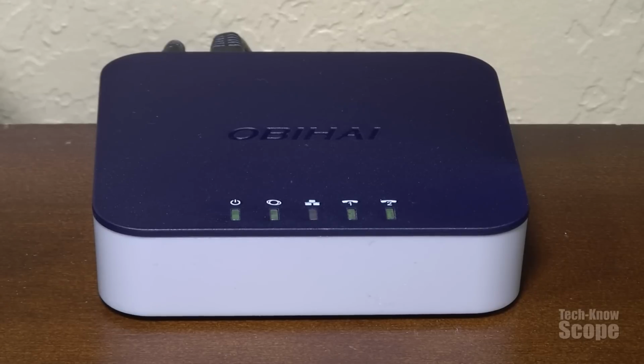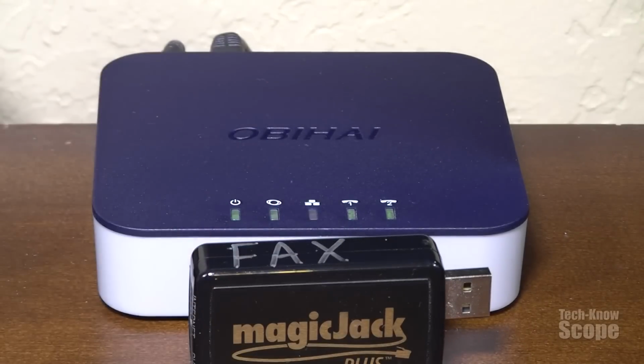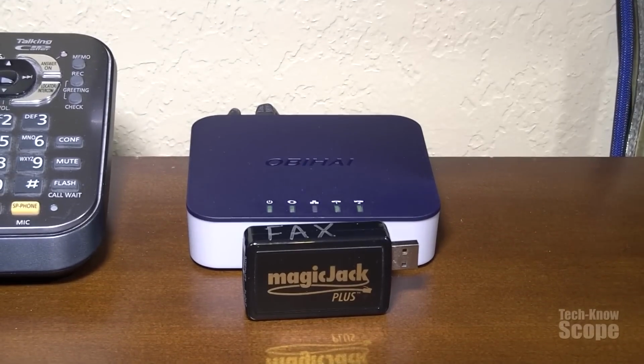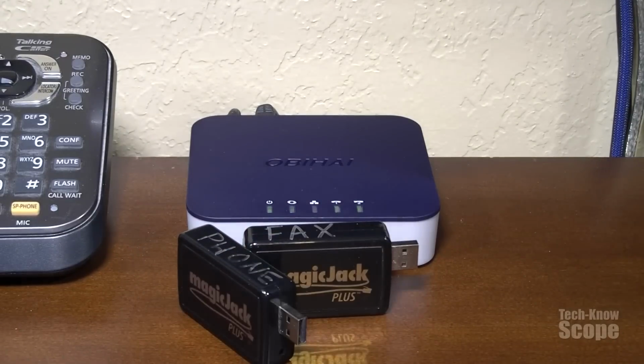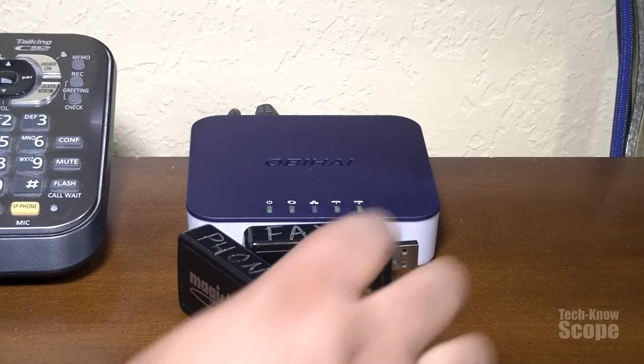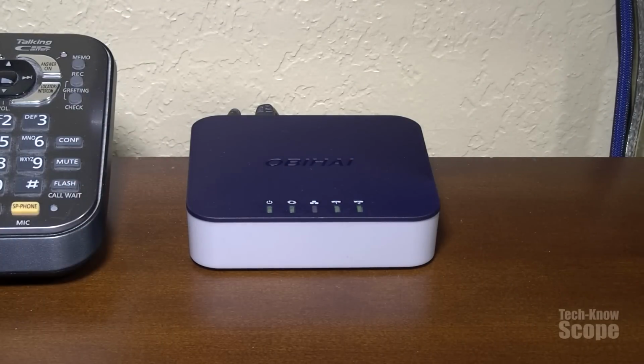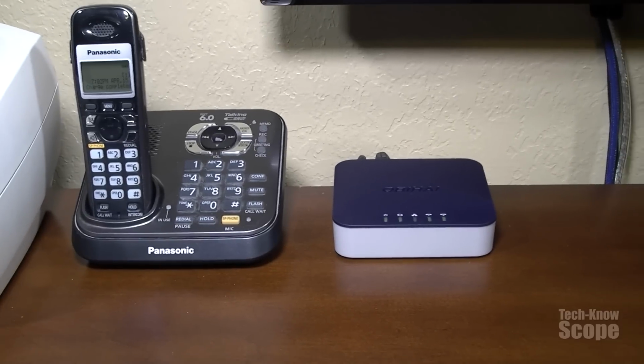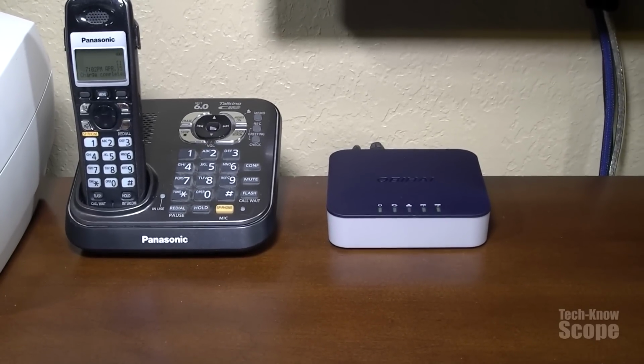The reason I decided to upgrade is because these little guys, the Magicjack, require a $30 annual fee, and when you're paying for 2 of them, that's $60 a year alone. $10 more, and I was able to buy this box, and I don't have to pay an annual fee for it. I basically just connect it to my phone line, and it works.